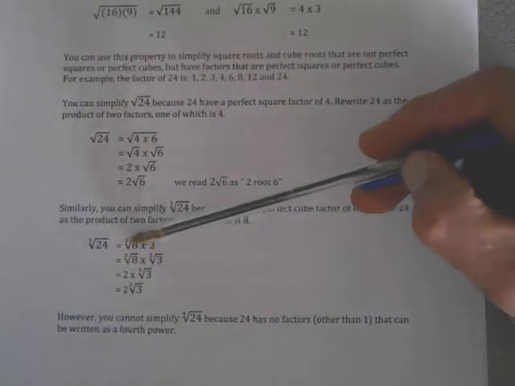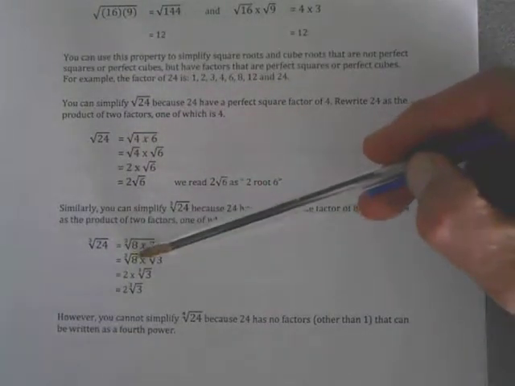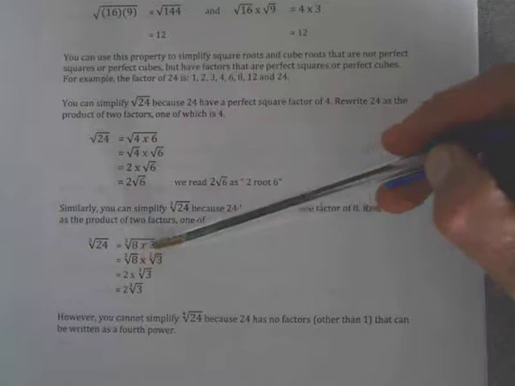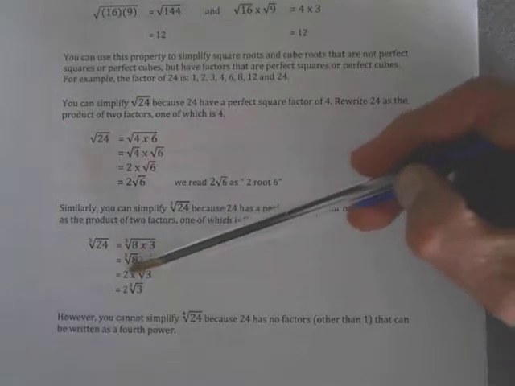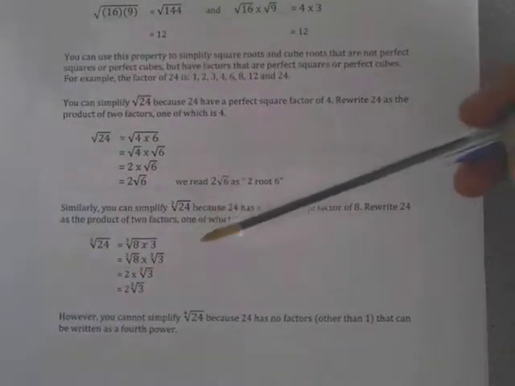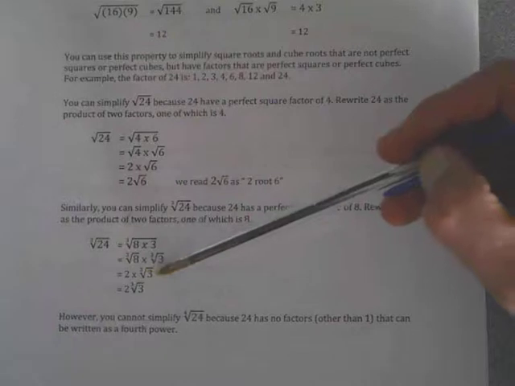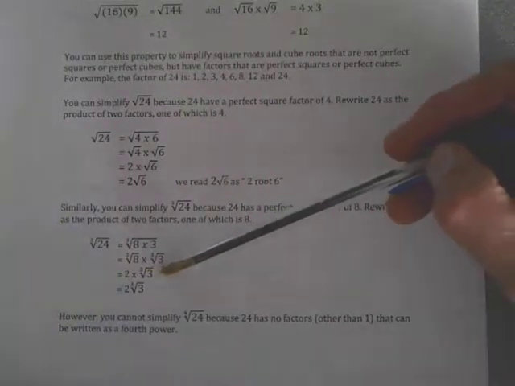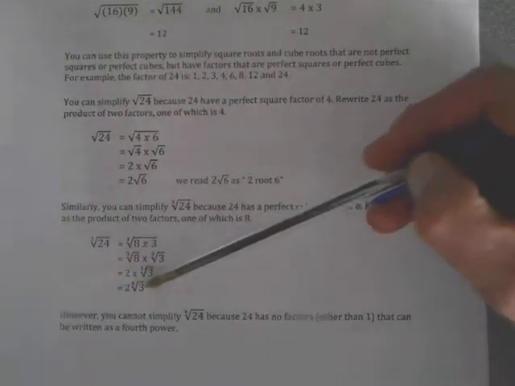Same with down here, 8 times 3, and we're looking at a cube root, and 8 is equal to 2 times 2 times 2. Because we have a group of 3, we bring it out, and we leave the 3 by itself because we do not want decimal numbers, so it's 2 cube root 3.